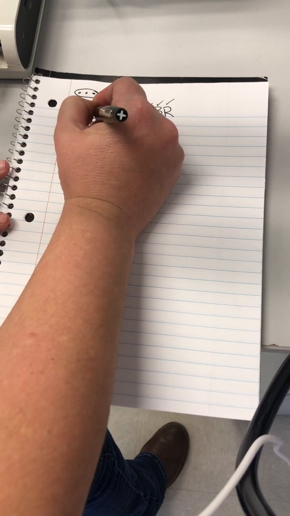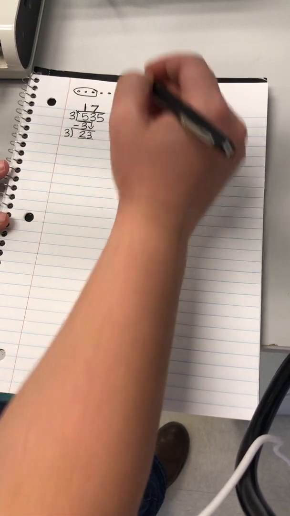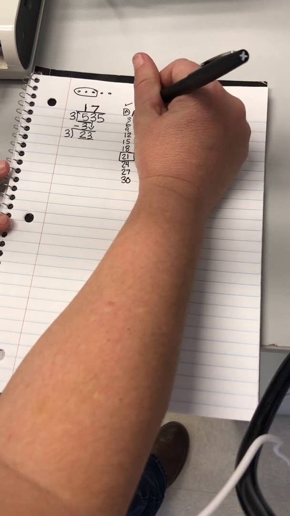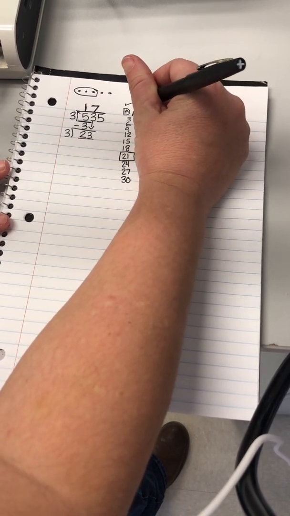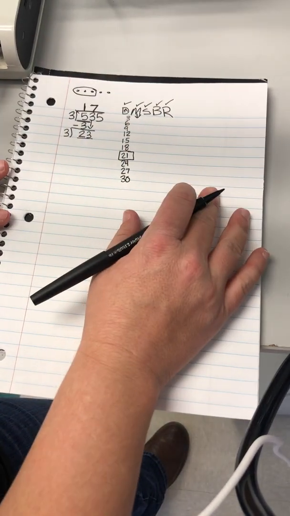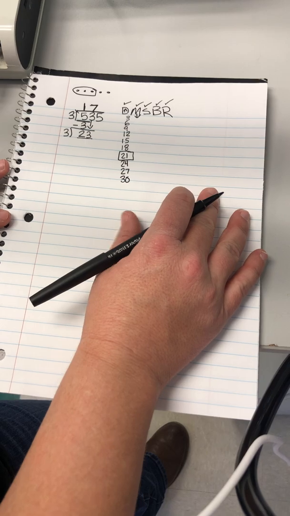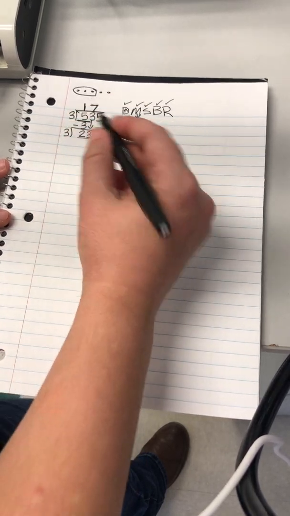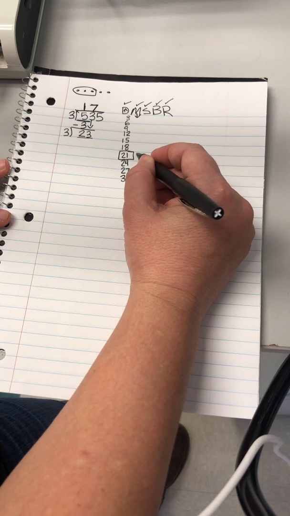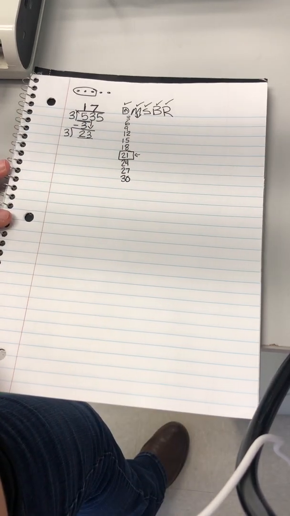When I divide, I put it up top. When I multiply, I do what? Put it down below. So now I'm going to multiply 3 times 7. Well, we already have it right here. 3 times 7 is what?